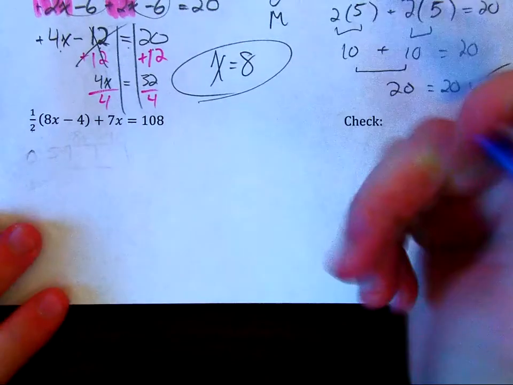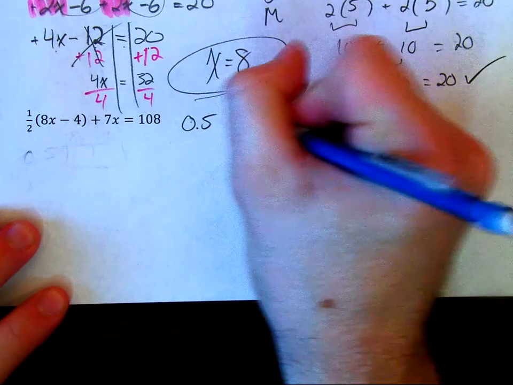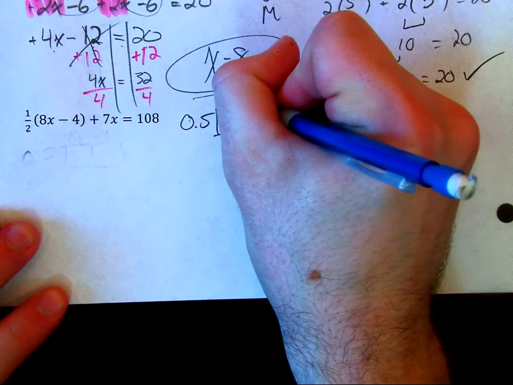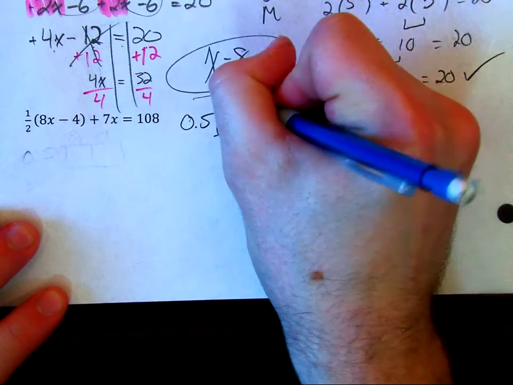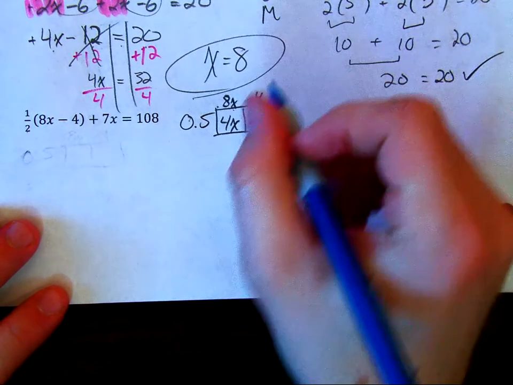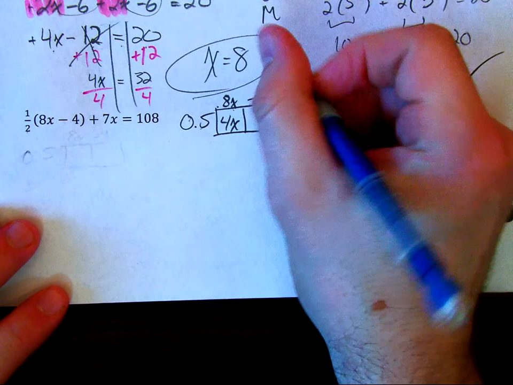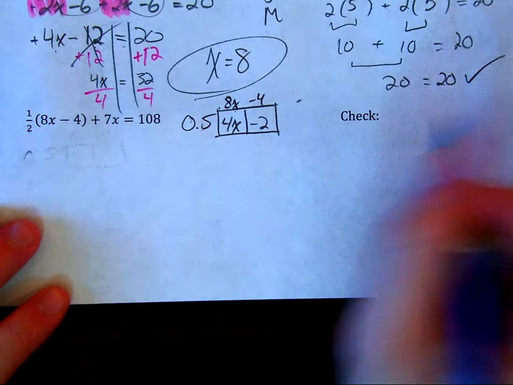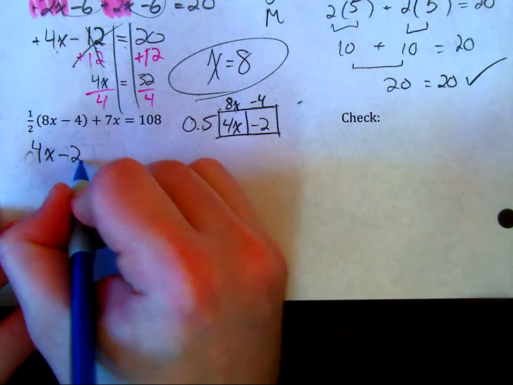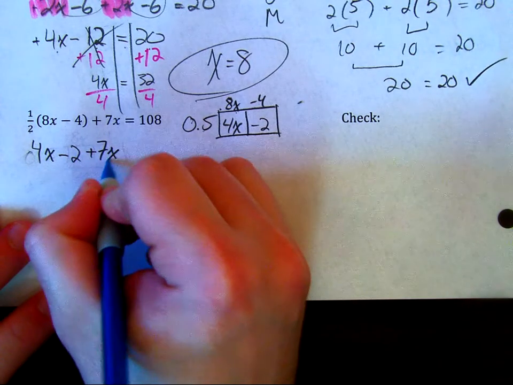So you can add 0.5 times that quantity, 8x minus 4. So I'm saying I'm taking half of 8x, which is 4x, and half of -4, which is -2. Again, write that right below. So I have 4x minus 2 plus 7x equals 108.